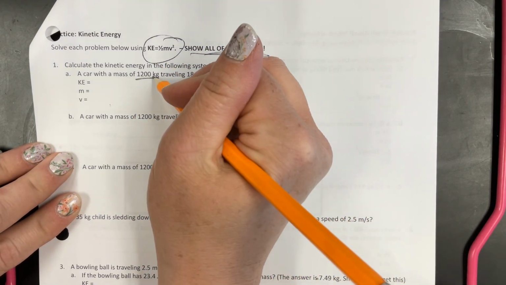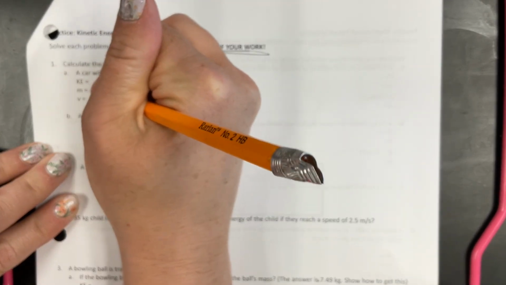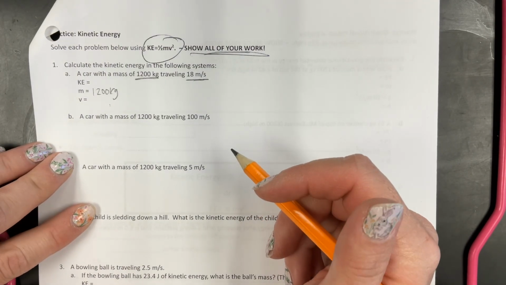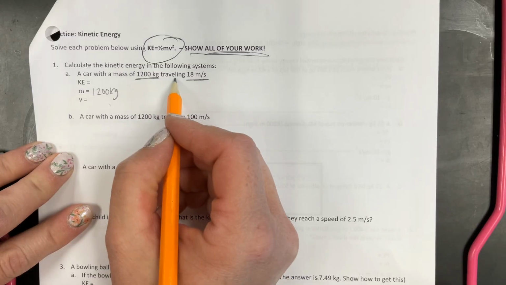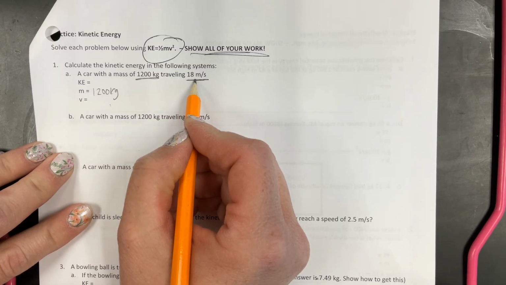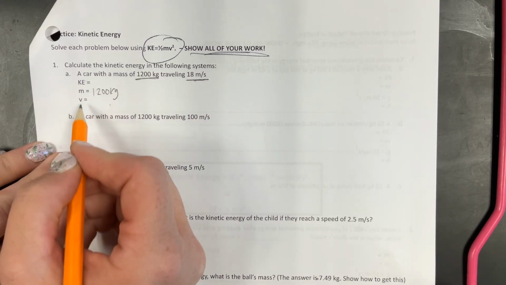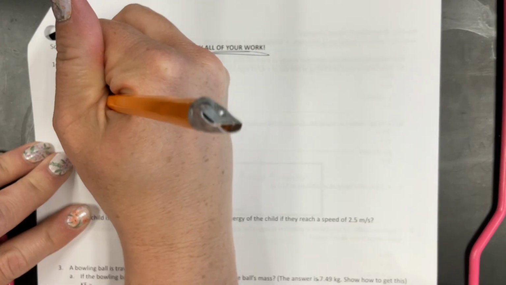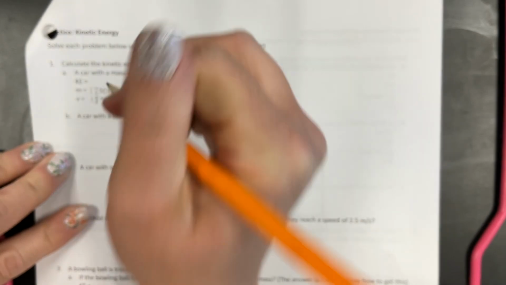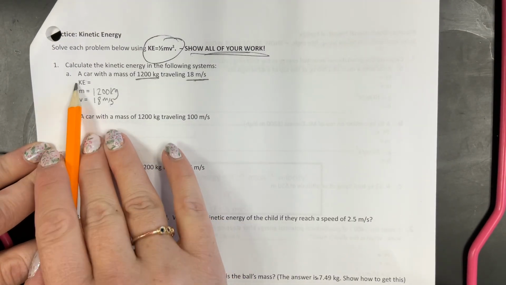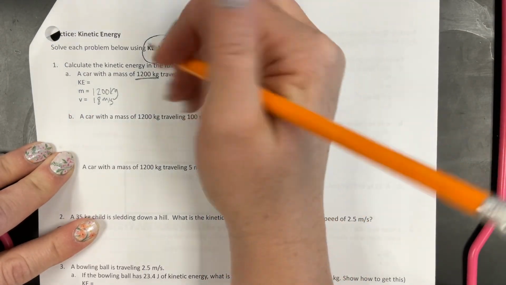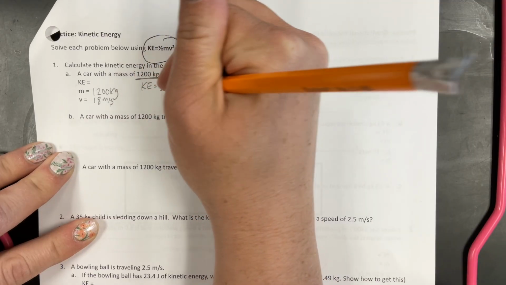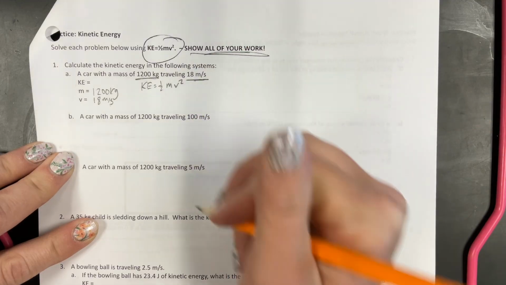So the mass is 1,200 kilograms. So M equals 1,200 kilograms, and that's the right units for mass, so that's good. And then 18 meters per second, is that going to be my kinetic energy or my velocity? Good, that's going to be my velocity. So I know my M and my V, I just need to solve for KE. So my formula was KE equals 1/2 mv squared.